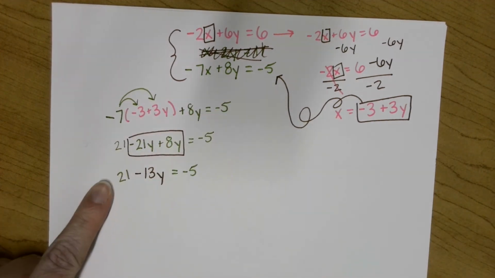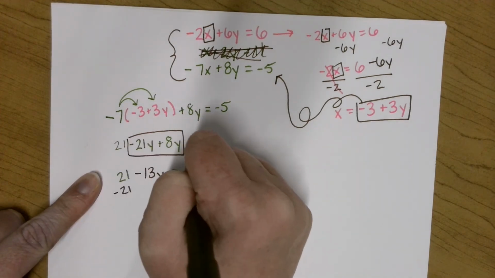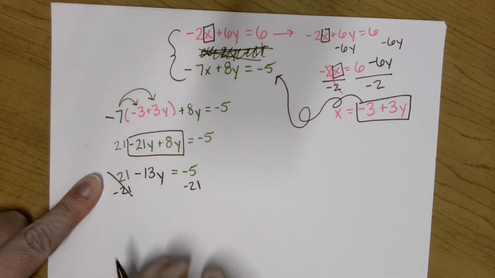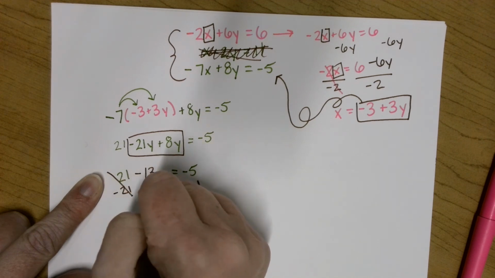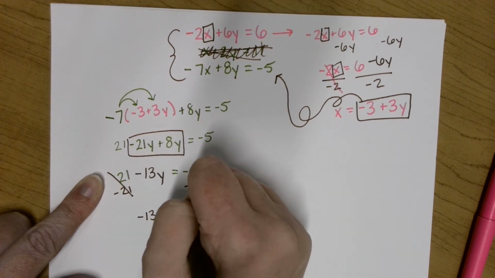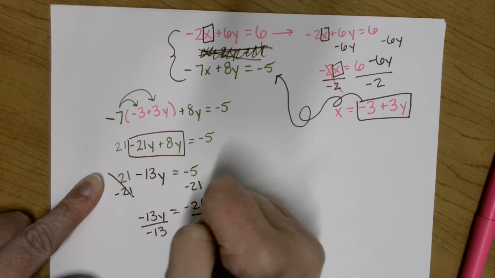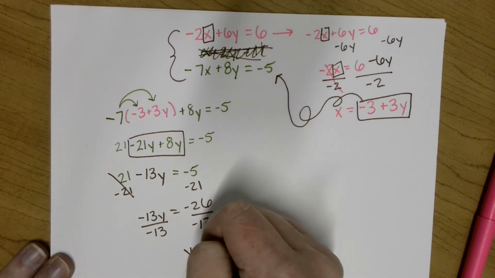Okay, I'm going to move this 21 over. I'm going to subtract 21 from each side. These will cancel. And I've got -13y equals -26. And divide both sides by negative 13. y equals positive 2.